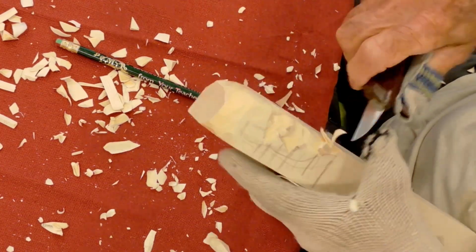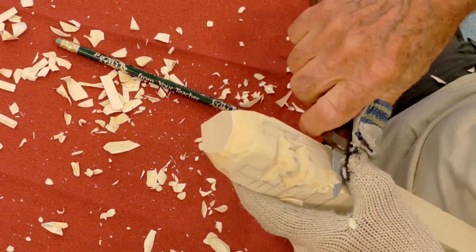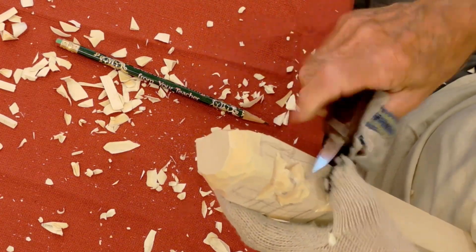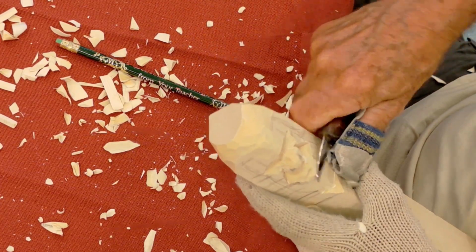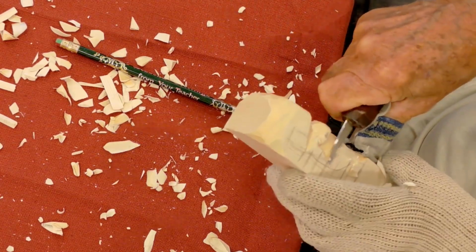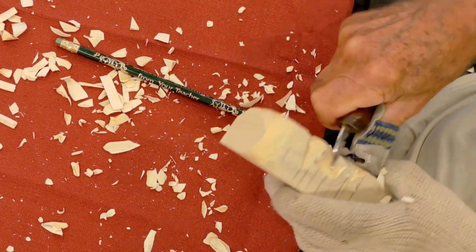So it's not as far out as the nose. All the time keeping it rounded in there, because this is the mouth barrel.